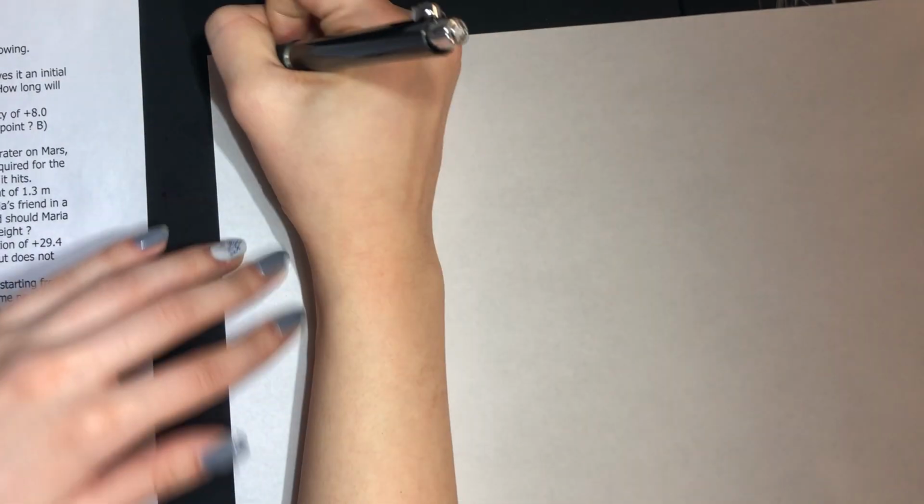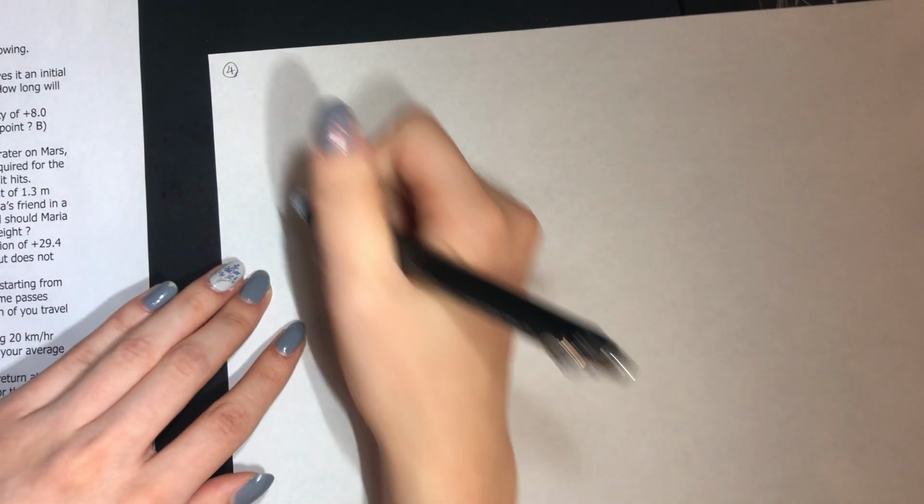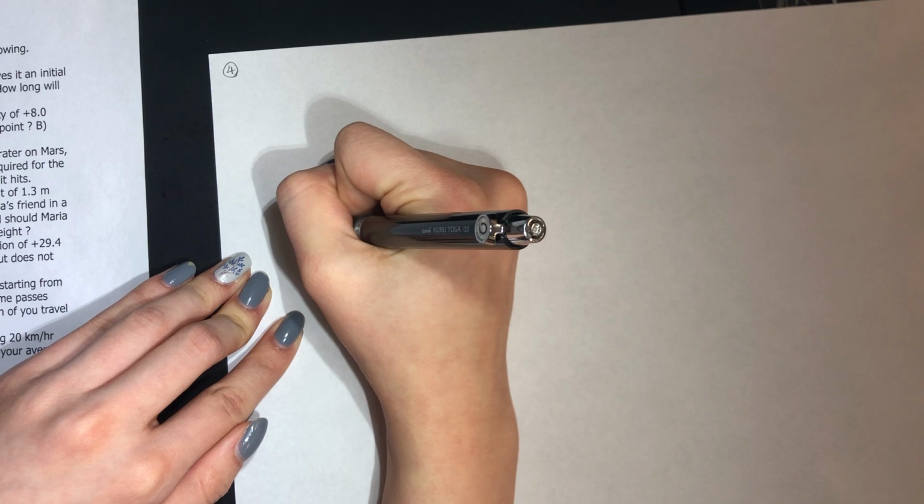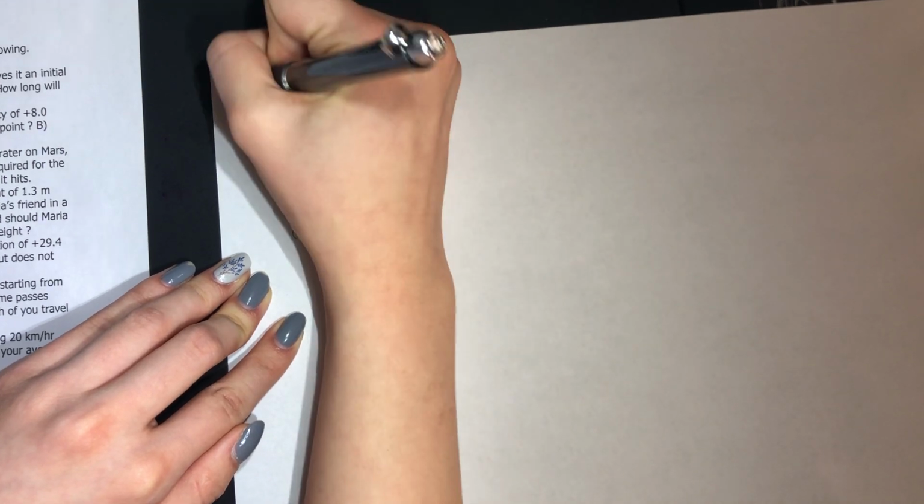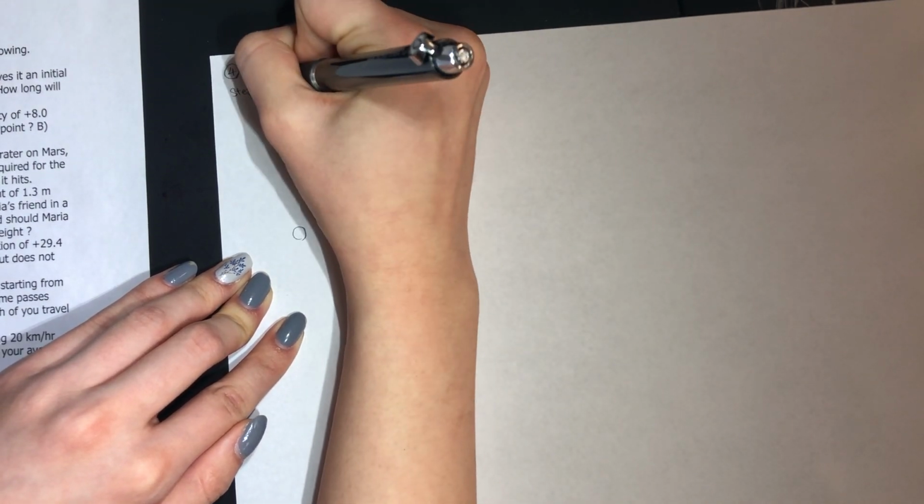Okay, number 4. It's kind of getting a little more complex, but it's okay. So Maria throws an apple vertically up. Step 1, draw a picture, of course.